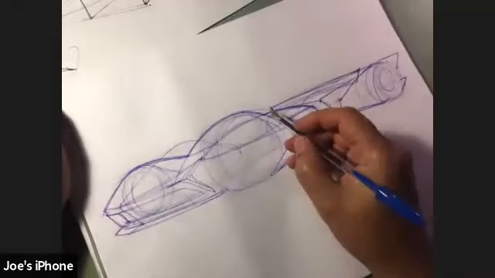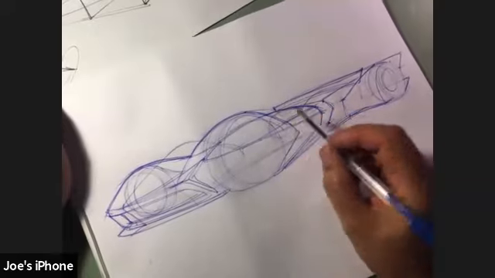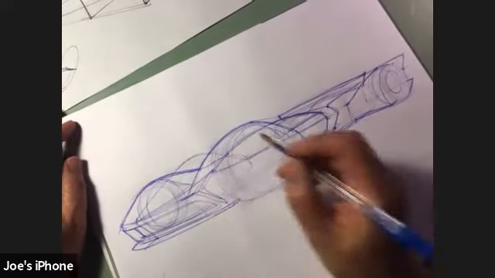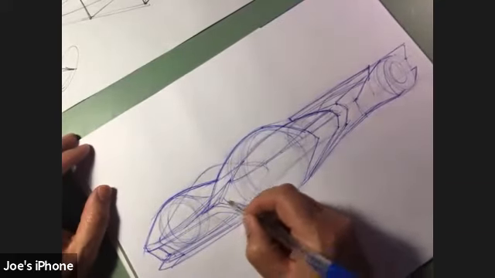You don't really see much of the canopy. You just see it behind here. So the person would kind of be sitting through here. And then this kind of comes forward and then kind of gets integrated here. And then these are the lights.